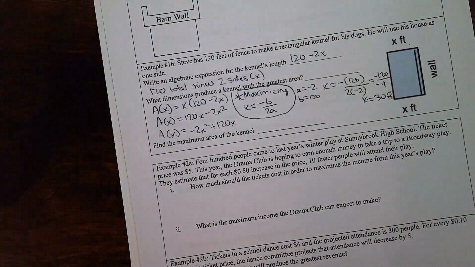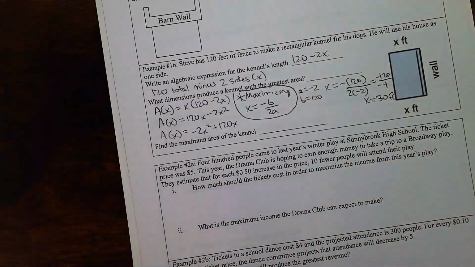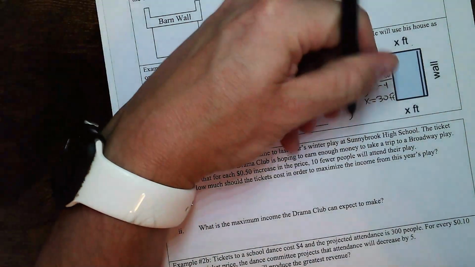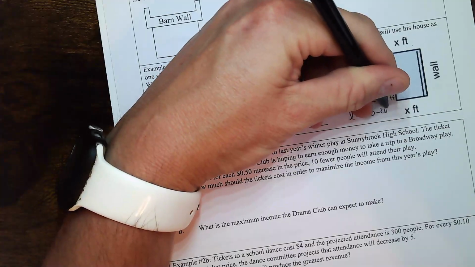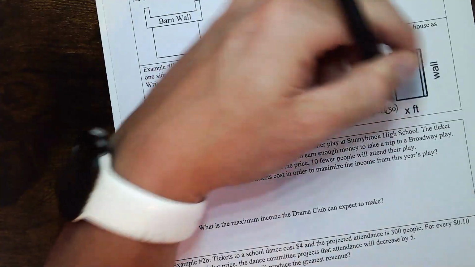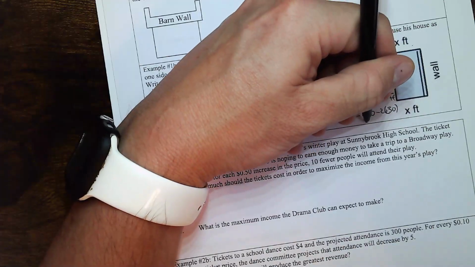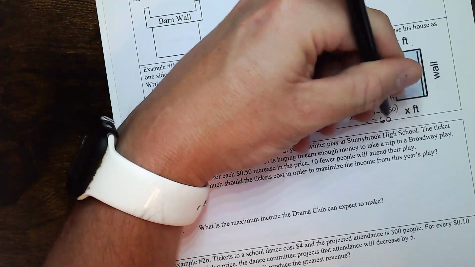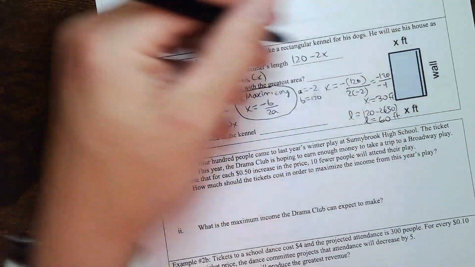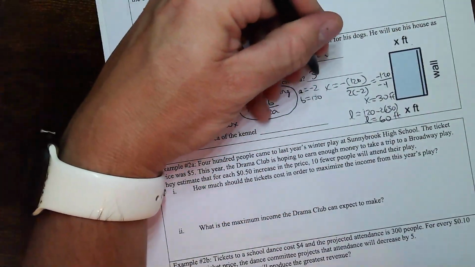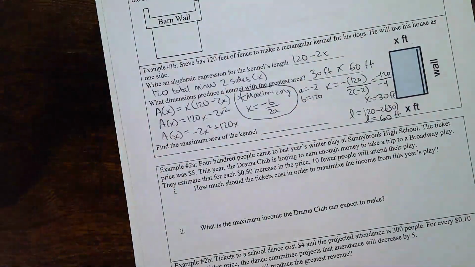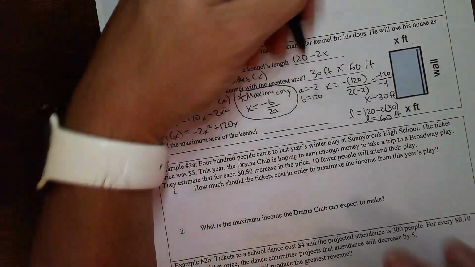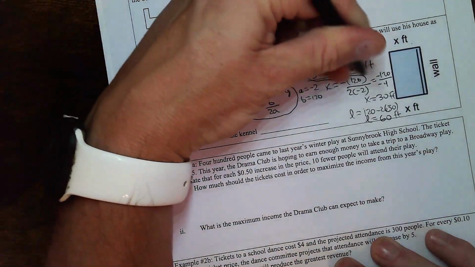So that'll be one dimension. Now the other dimension, so that's this dimension. What's the other dimension going to be? The length is going to be 120 minus 2 times 30. It's 120 minus 60. So it'd be 60 feet. So it'd be 30 feet by 60 feet. Okay. Put a box here.